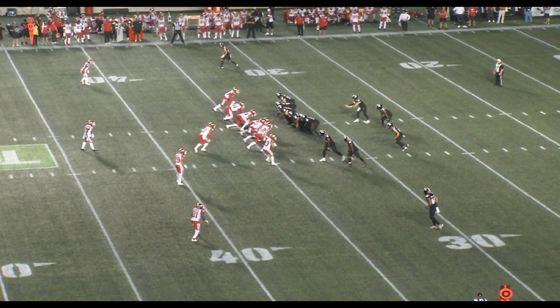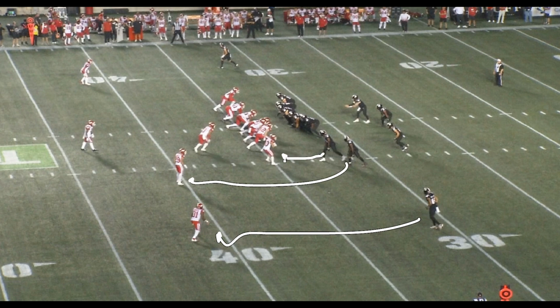So when we get to the end zone, we'll go through this. But he's got outside number block here. He's got outside number block here. He's got outside number block here. And he should catch this ball and try to circle the defense. And they don't have enough numbers over here.